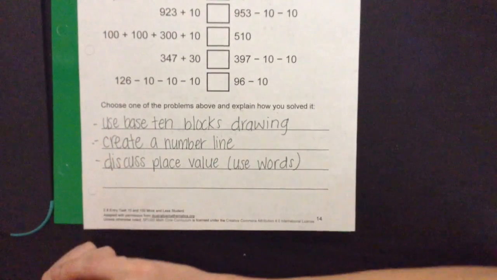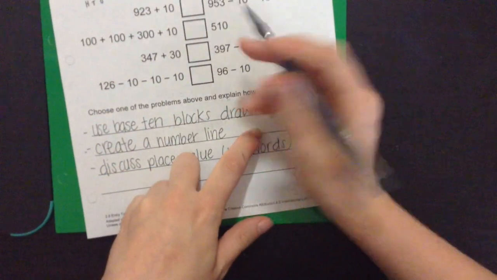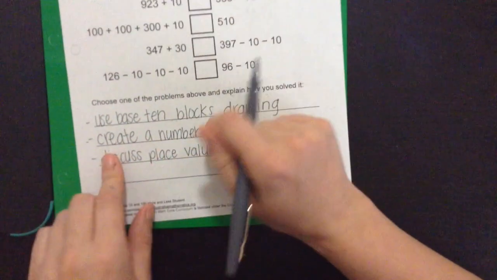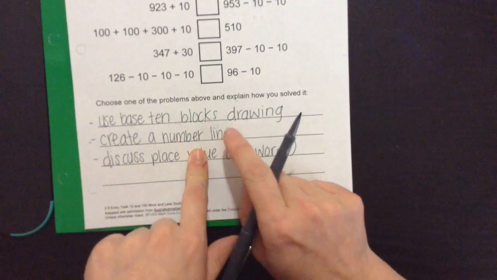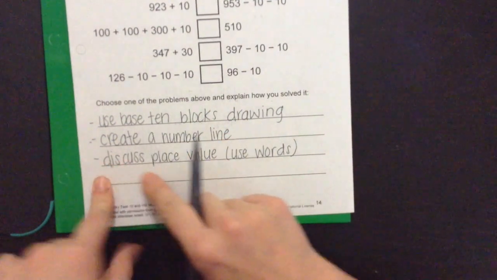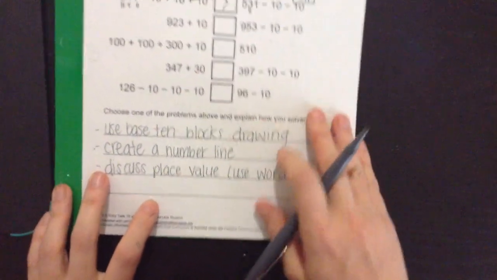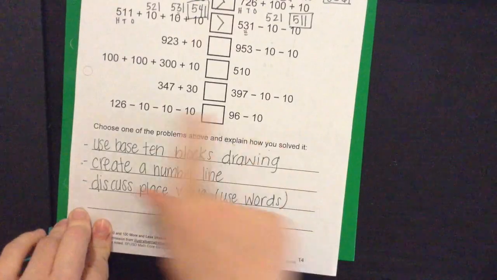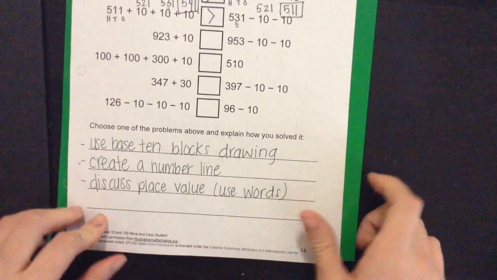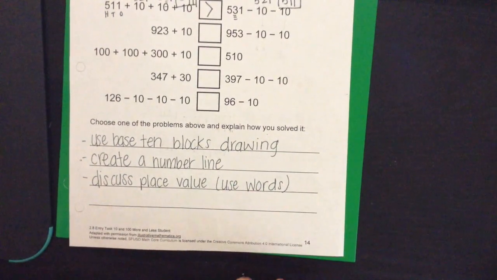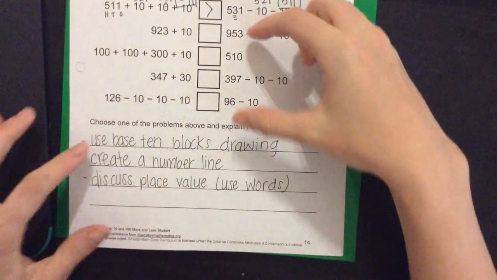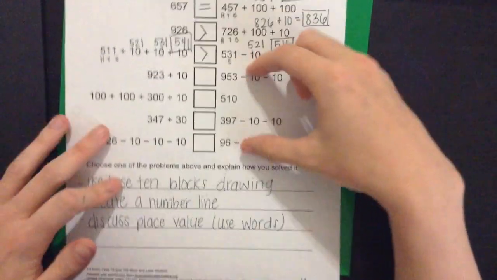So some ways that you could explain your thinking could be using a base 10 blocks drawing. You could show me the drawing. You could create a number line with the two numbers on it. Or you could discuss place value, which means basically using your words to explain how you figured it out. So any of those would be perfect ways to explain how you understood your answer. And you can choose any of these ones that you're doing on your own. I want you to pick one that I didn't give you an example with.